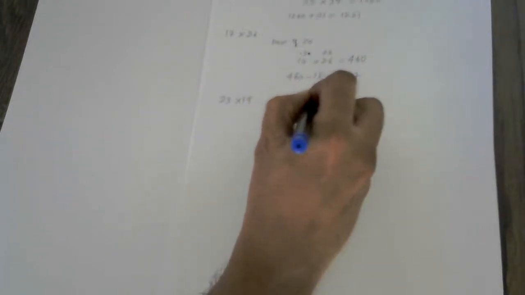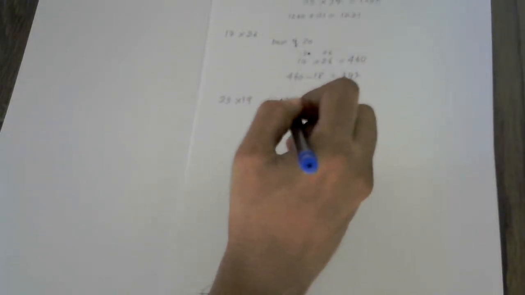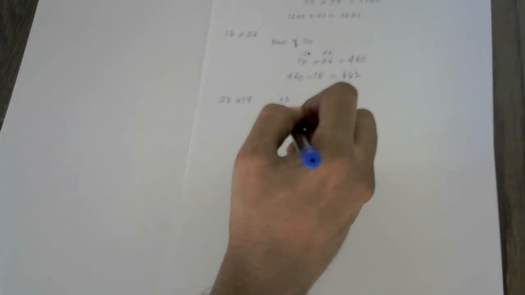So the base is 20 here. Yes. So this is 23 and this is 19. So this is plus 3 and this is minus 1. Okay. So 19 plus 3 gives 22 and 23 minus 1 gives 22. So since the base is 20, you get this as 44 and add 0.